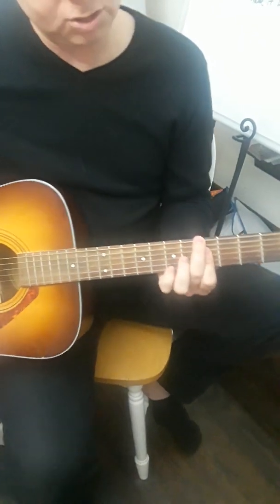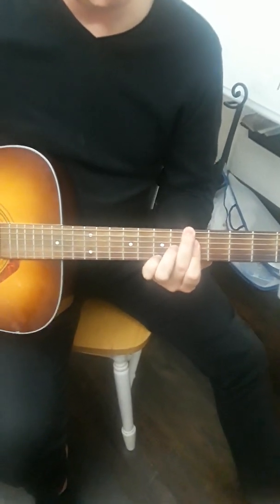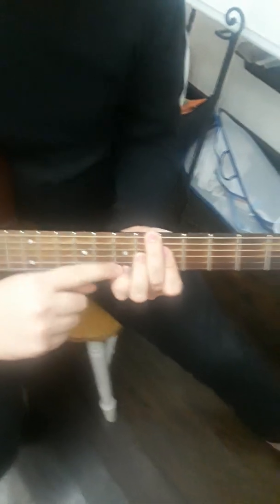Now while we're on the minor, we're going to go ahead and show you one other very common chord, and that is the diminished. It starts out with the 7th position, adding the 9th. And what it does is, you're going to take this and you're going to raise it a half step, and you're going to take the 9th and you're going to lower it a half step.